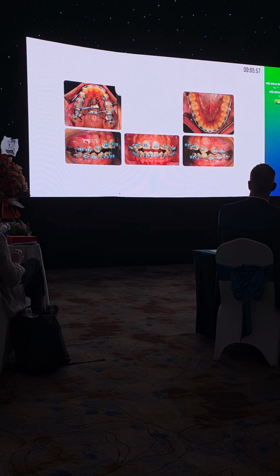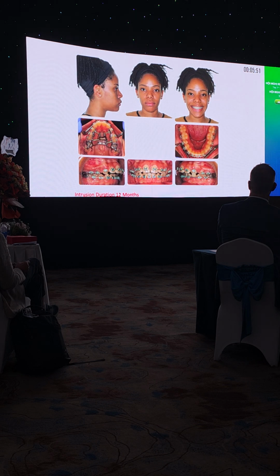Two parallel tags in this patient. Có hai cái con vít ở trong cổ cái nha. You can see the system here using in the posterior region. Hệ thống lực này ha, cái hệ thống khí cụ này. Inclusion duration 12 months in this patient.